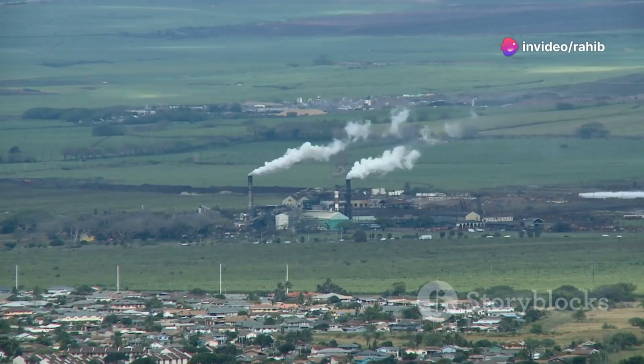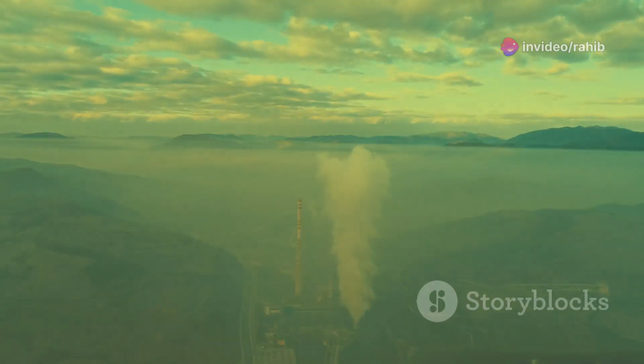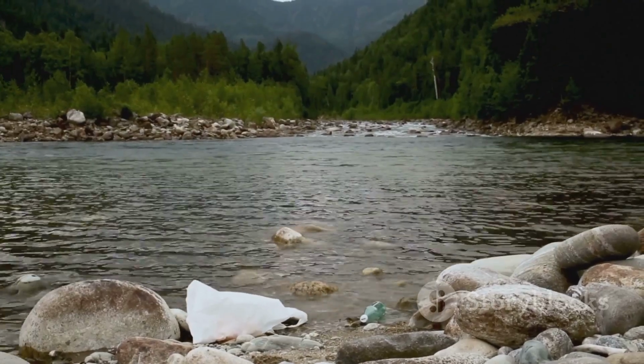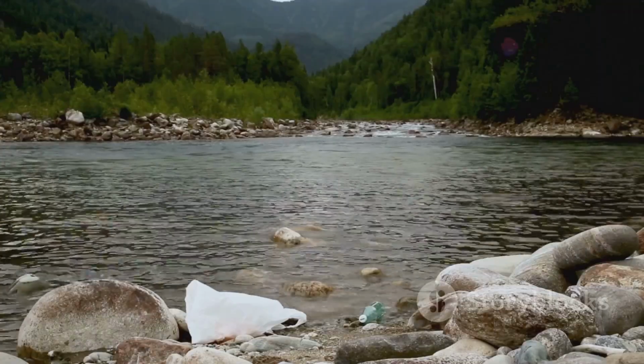The problem is not confined to industrialized areas. Winds can carry these pollutants far and wide. This means that even pristine environments, far from the source of pollution, can be affected by acid rain.